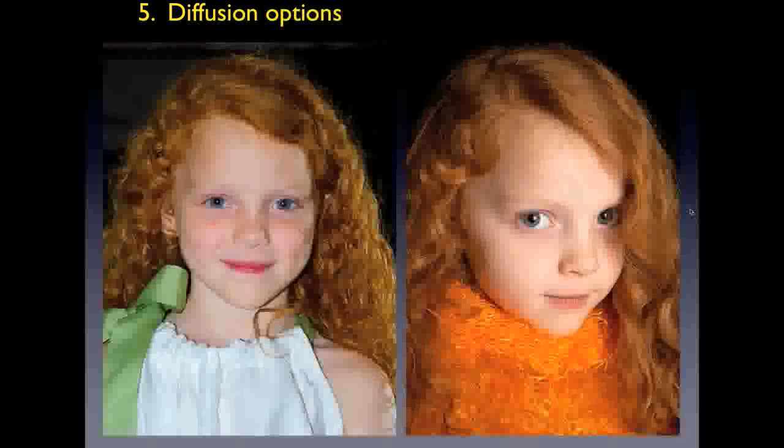Okay, here are some diffusion options you have, but first let me explain why you want diffusion. Diffusion softens light. Light can be very harsh, and a point source of light is the harshest type of lighting that you have. And the sun is a point source of light.